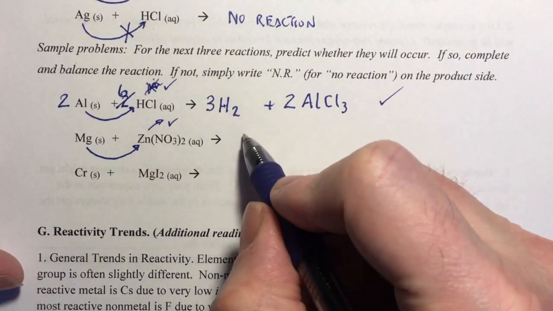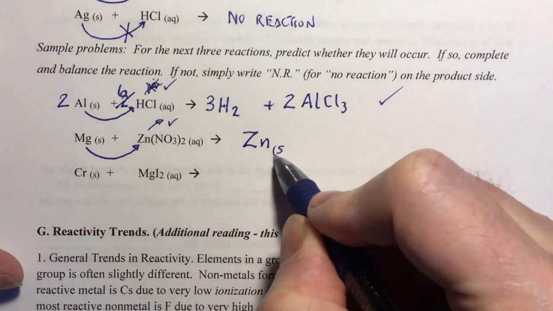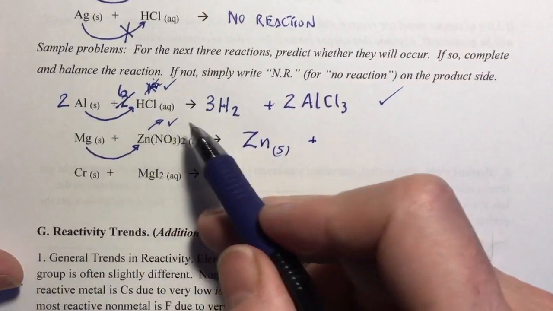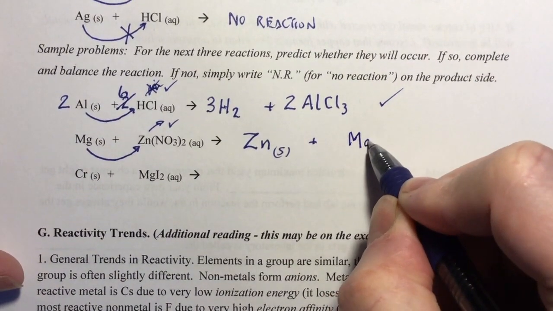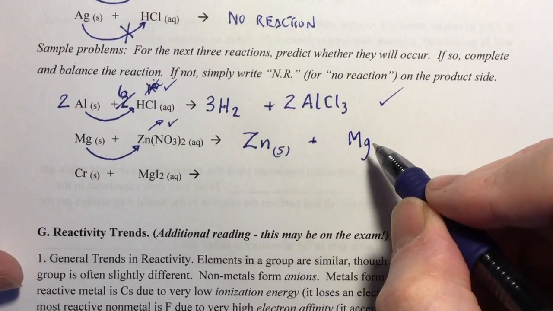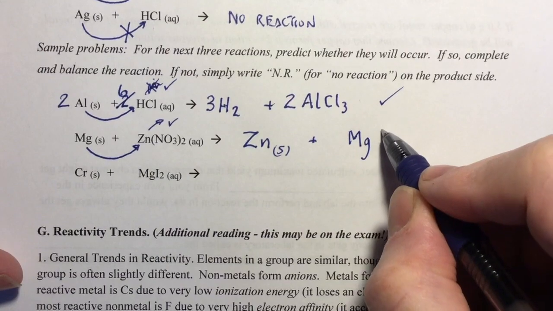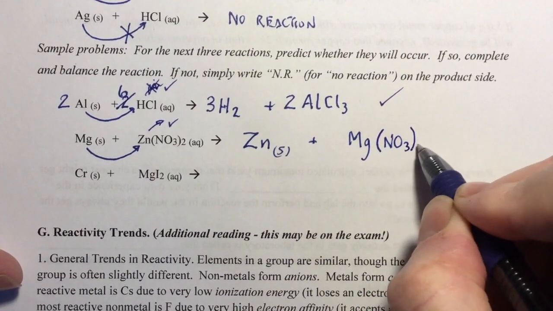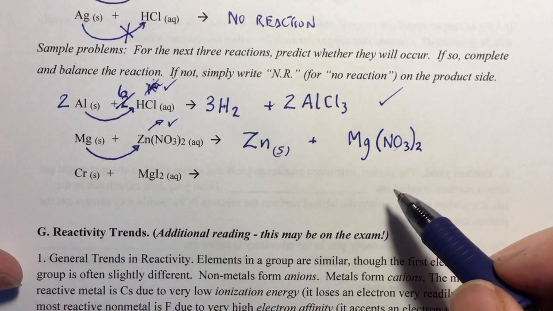If that happens, then zinc is alone by itself now, and of course it's going to be a solid. And when magnesium pairs up with nitrate, magnesium is a 2+ ion, and nitrate is a -1, so I'm going to need 2 nitrates to balance that 2+ magnesium.